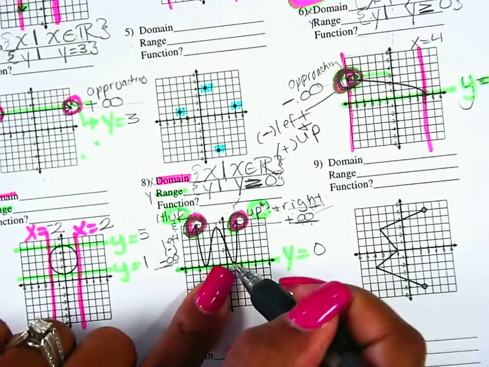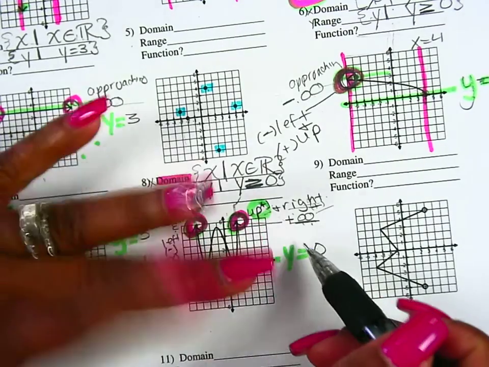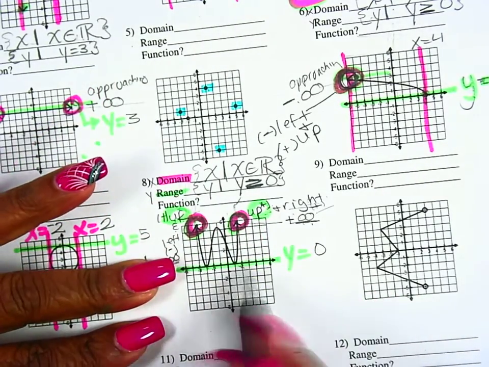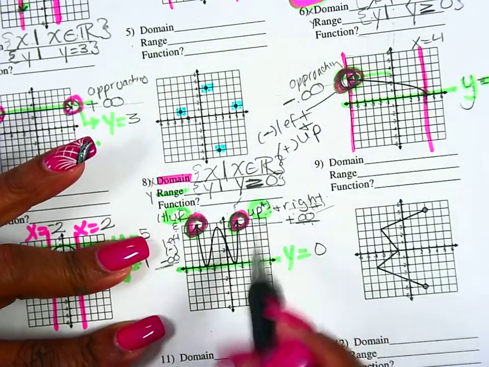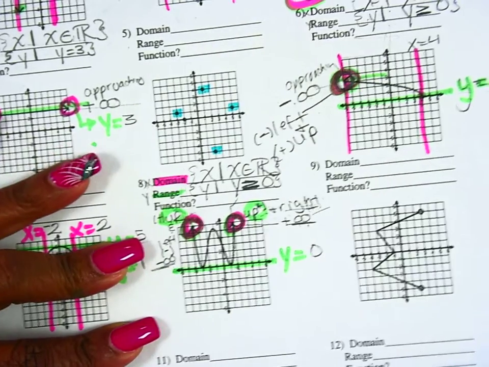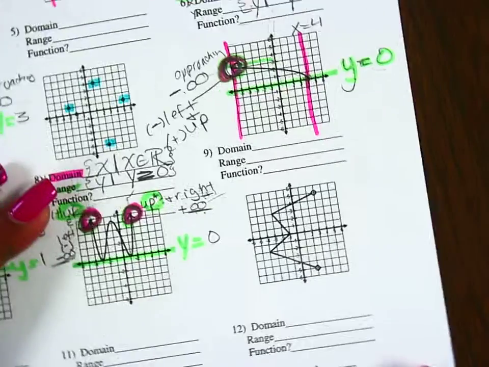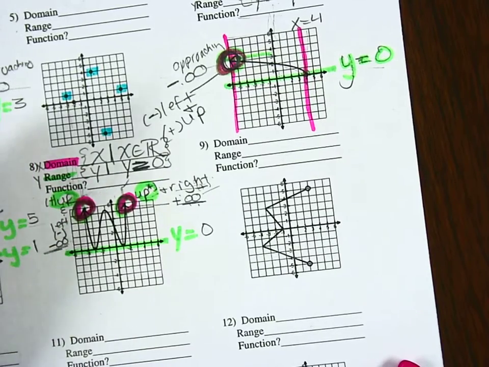Because this is solid, you can go anywhere on the y-axis from 0 on up, and go left and right to get to this graph. Okay? Good. Looking good, right? It's looking good. You can do it.